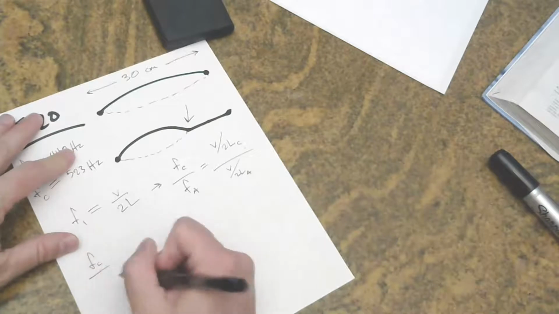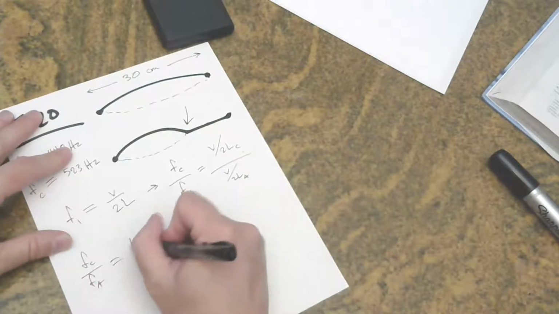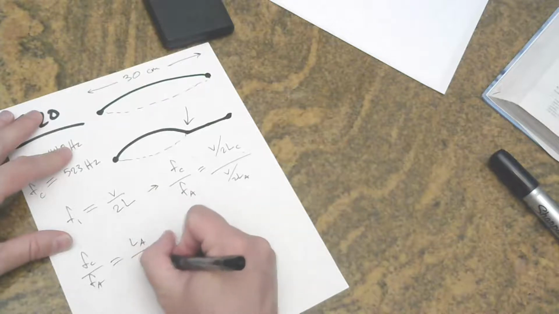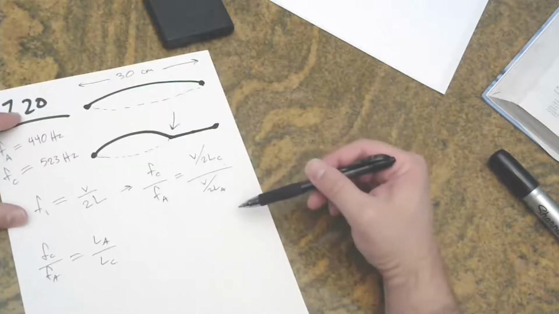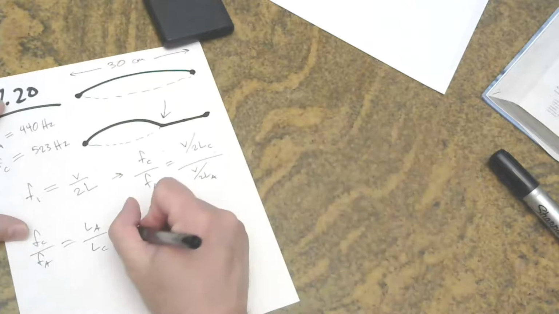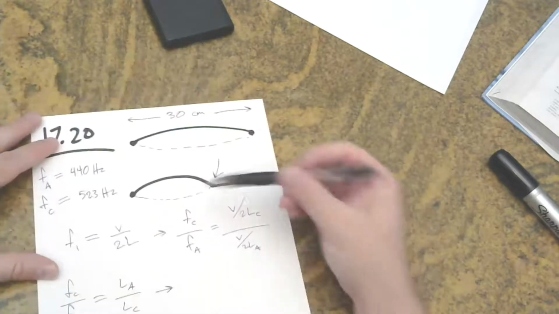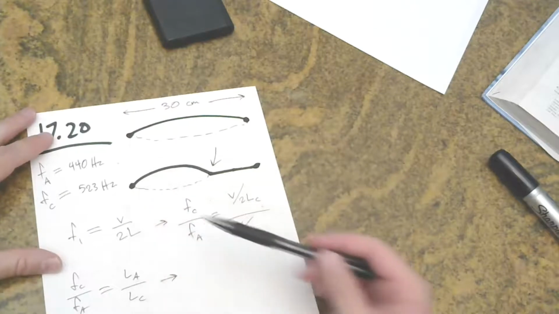So FC over FA is equal to the reciprocal ratio of the lengths. See how we've got a denominator and a denominator? So that flips them. This L sub A comes up top. Okay, and we solve this for, what are we solving for? We're given the frequencies. We're actually given L sub A.